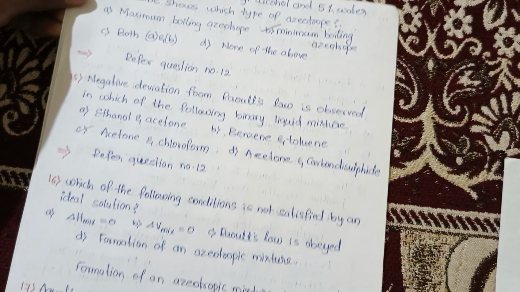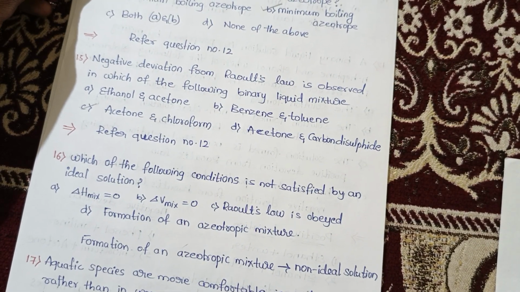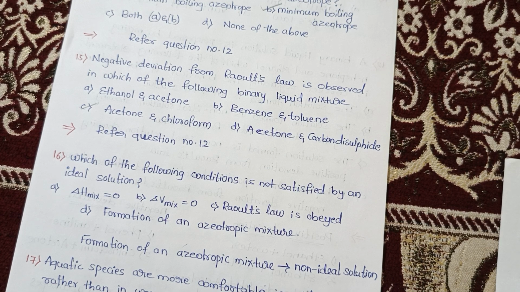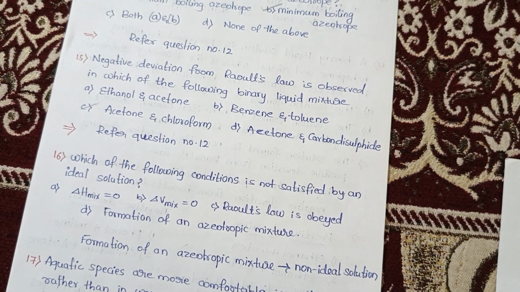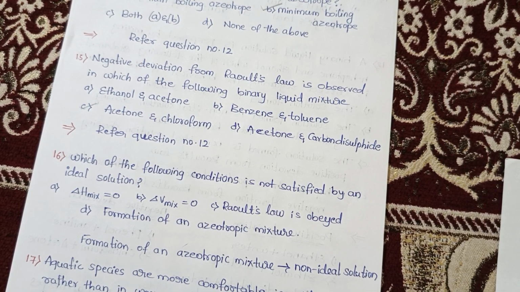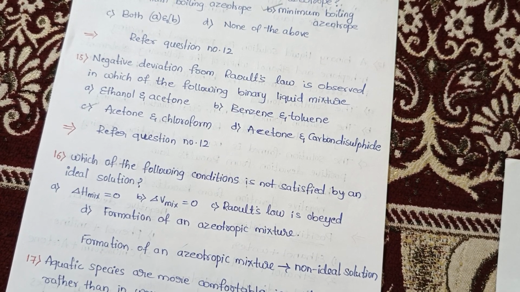The 16th question: which of the following conditions is not satisfied by the ideal solution? You must have read this many times, the difference between ideal and non-ideal solution, right? It's a sure question. If you read for the 3 mark and 2 mark questions, you can answer the MCQ also. Clear? Therefore you have to read thoroughly while reading the 3 mark as well as 2 mark questions.